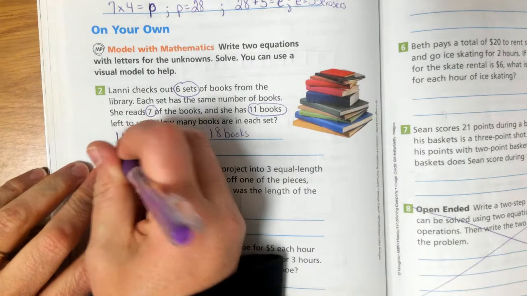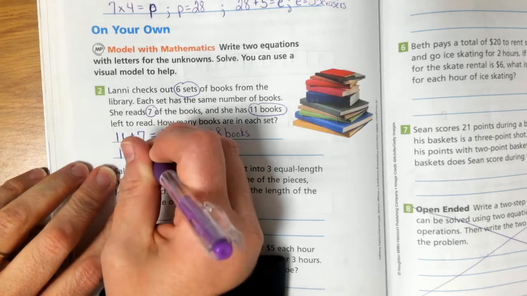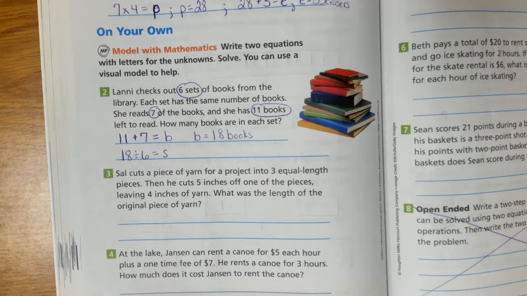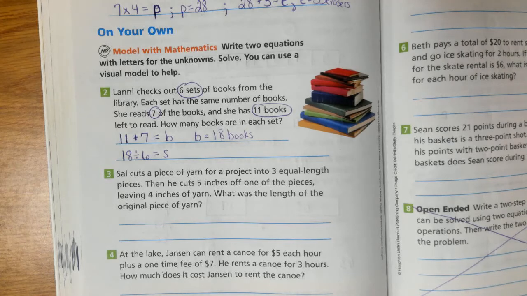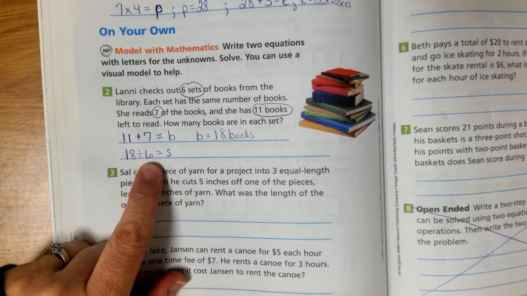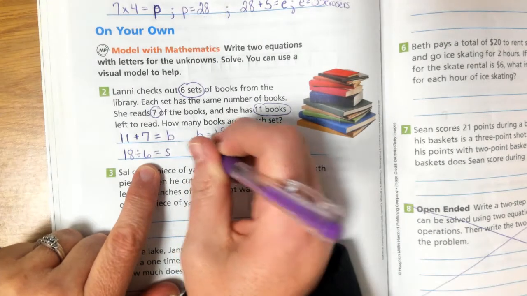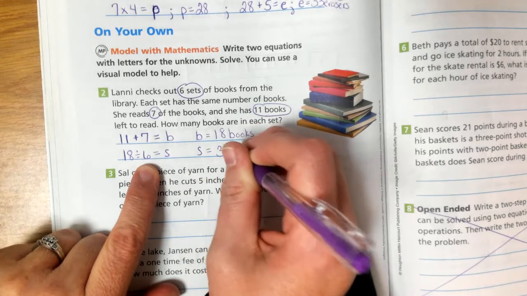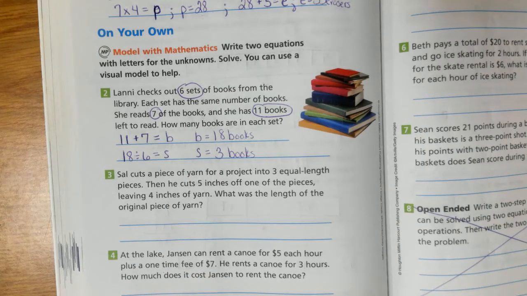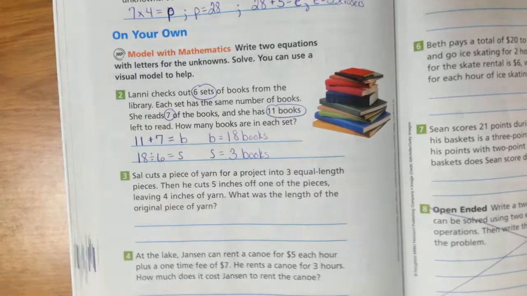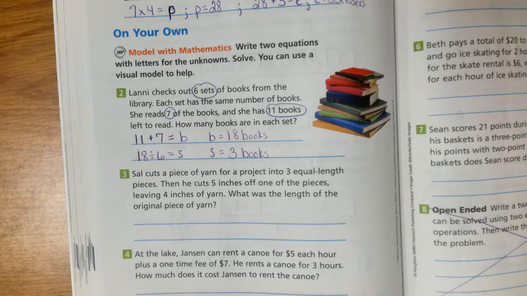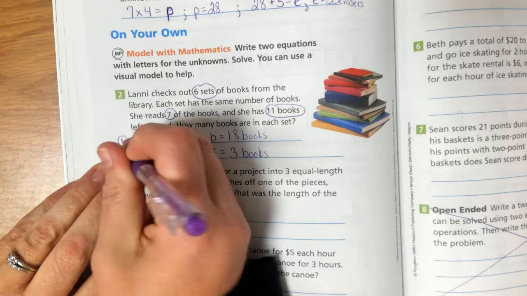So we're going to need to divide. So 18 divided by 6 equals, we use an S for how many are in each set. 18 divided by 6 equals, well, what number times 6 equals 18? That would be 3. So there are 3 books in each set. Kind of gave that away. Sorry about that, I was jumping ahead of myself. So we had to first add, then we had to divide. Those were our 2 steps. So our first step, right? And then our second step.